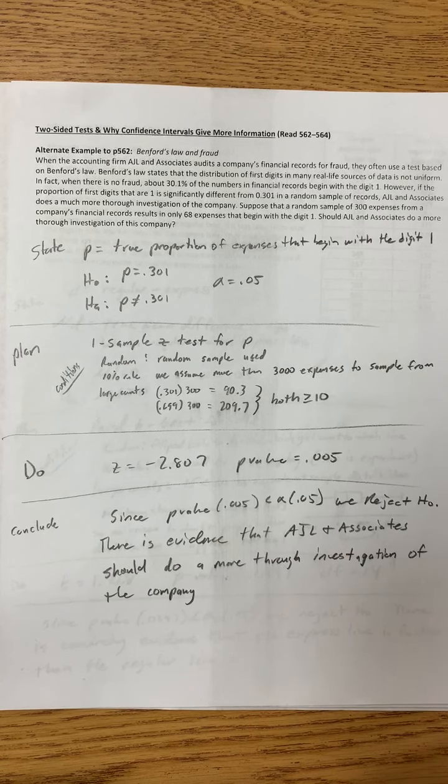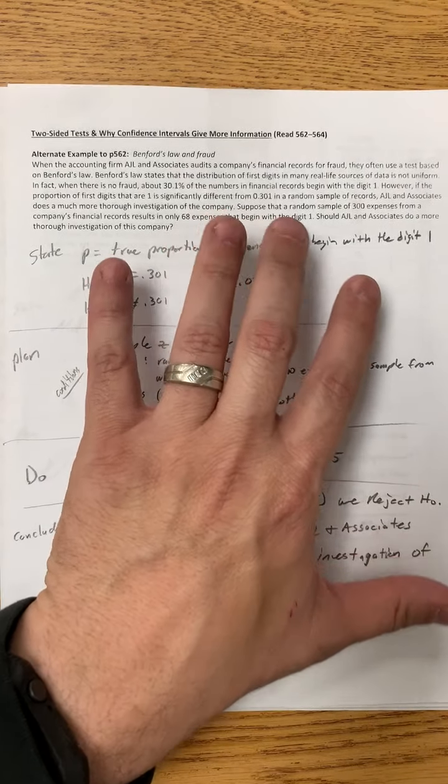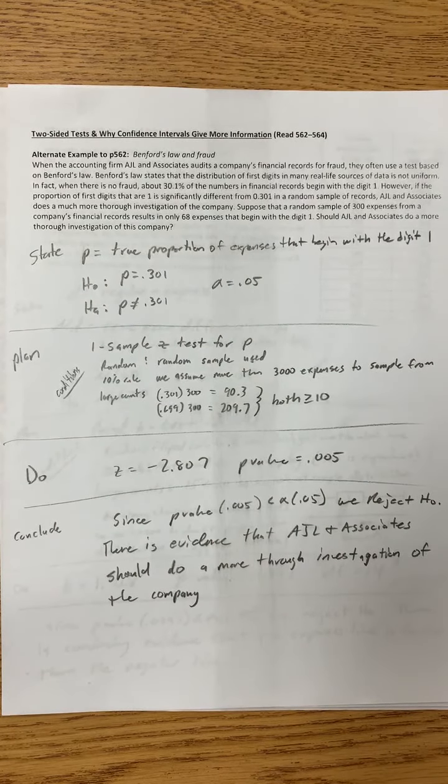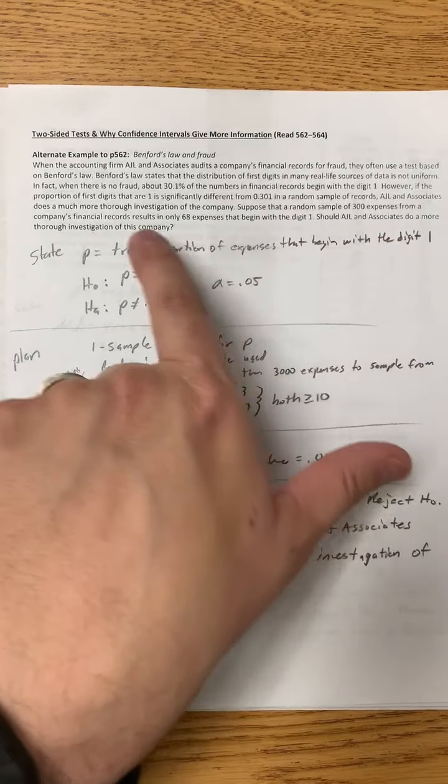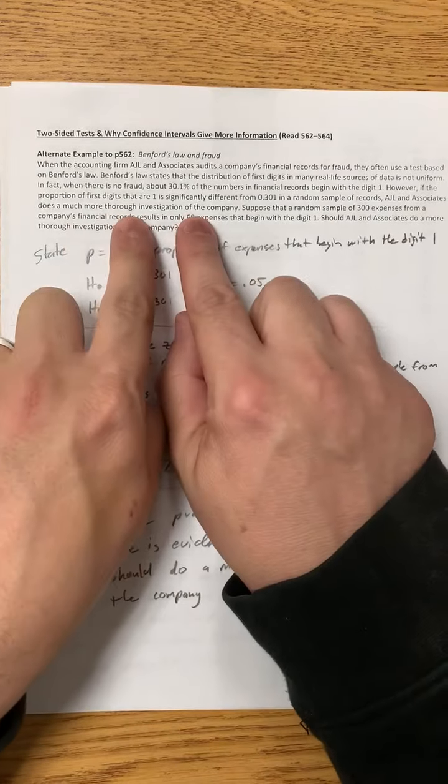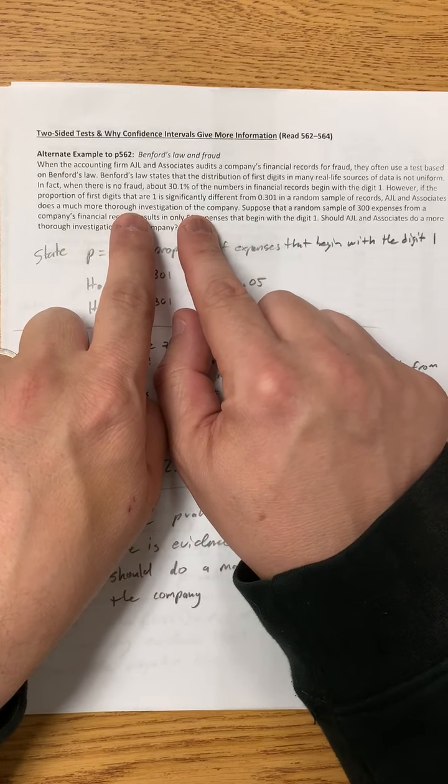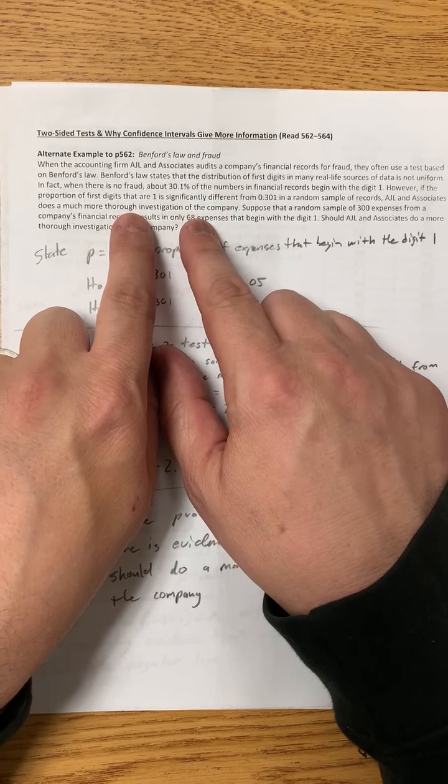All the 3 digits, there's a lot more $100 expenses than there are $400 expenses. So this is what happened. And also another reason why I like this one, my sister and brother-in-law were both, are or have been audit accountants, and they use this. All the data is input into a giant spreadsheet essentially, and then this is the first thing they do. And if it's too far off, then it says right here, they will do a more thorough investigation of the company. So this is kind of like a pre-screen. And again, it has to be 30.1 exactly.